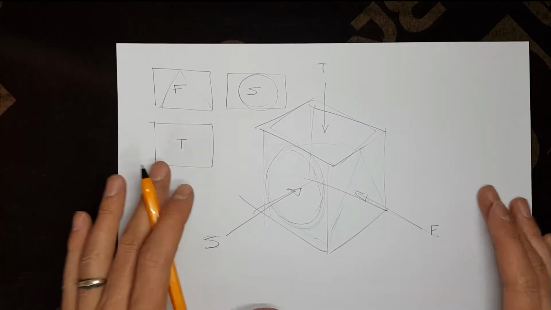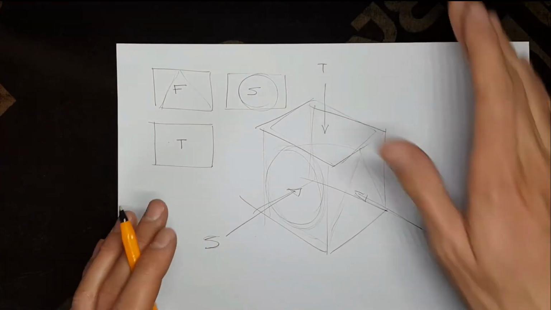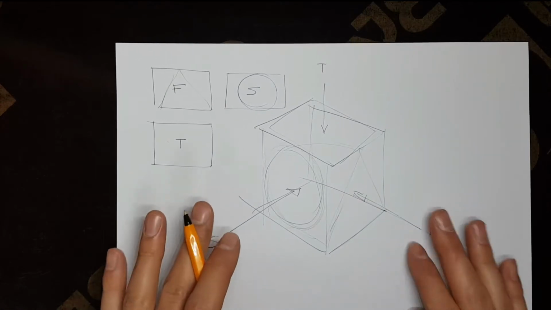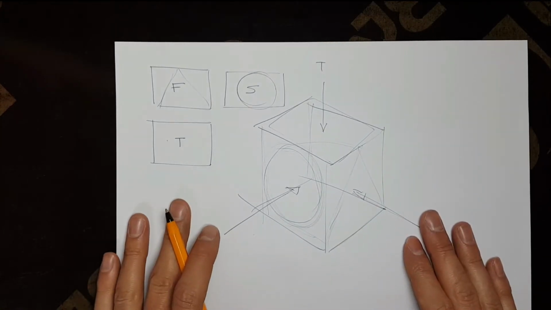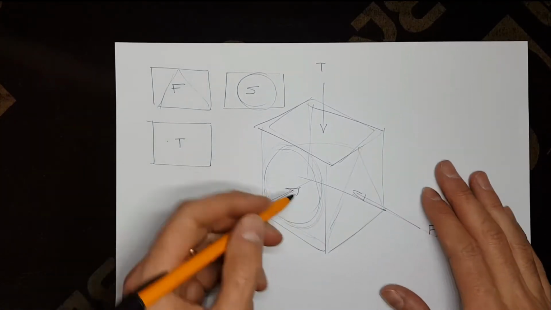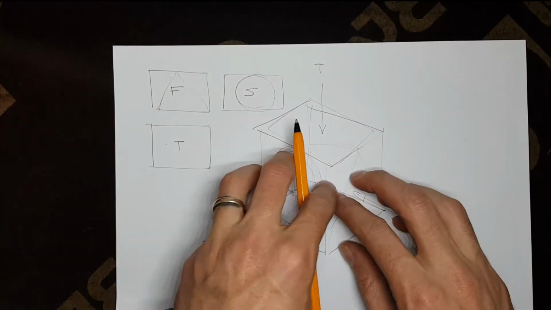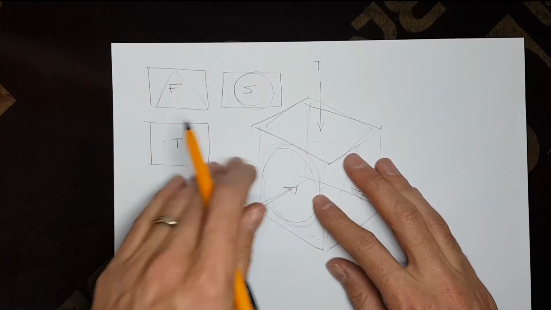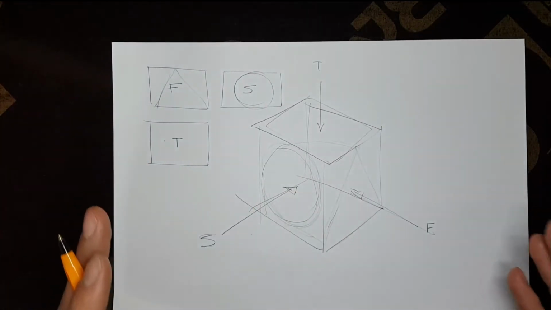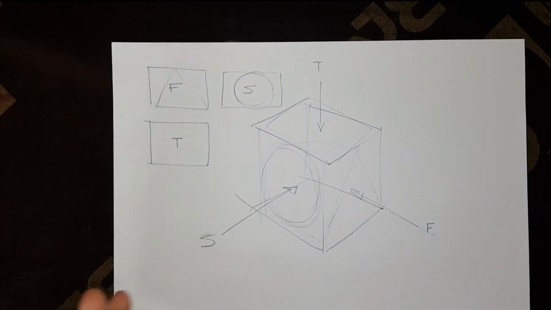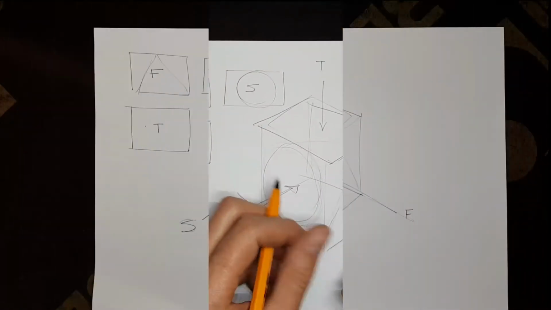In your exam, your demarcation says that you need to draw a front view, a side view, and a top view. That means we're going to give you a three-dimensional object. You're going to need to look at this and translate that into these different views and show the hidden detail and all of the detail of that object.